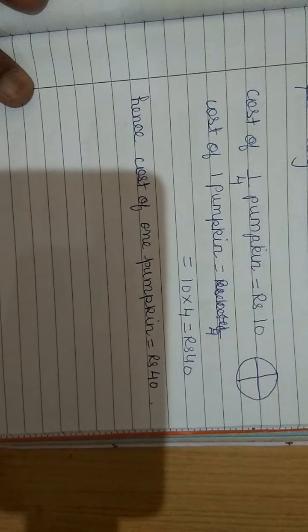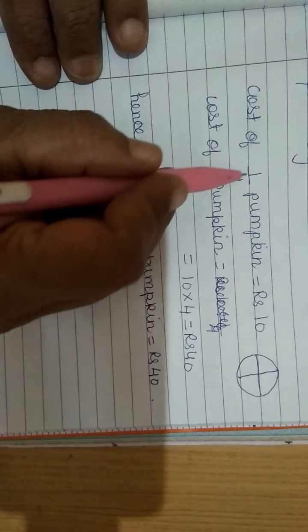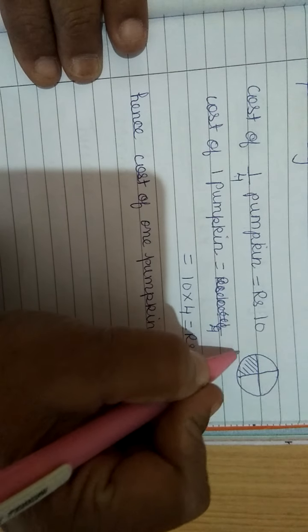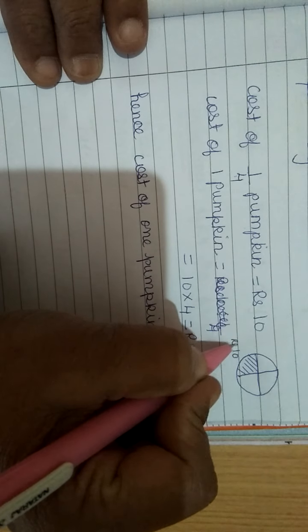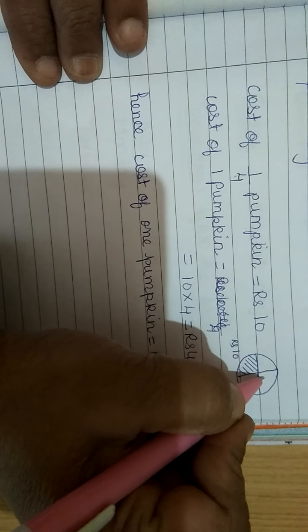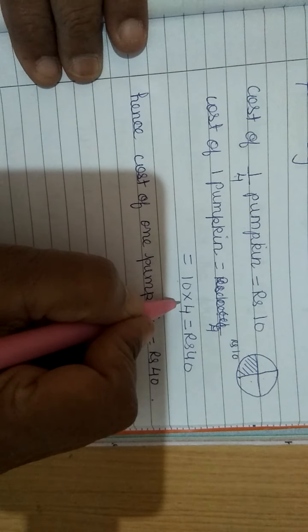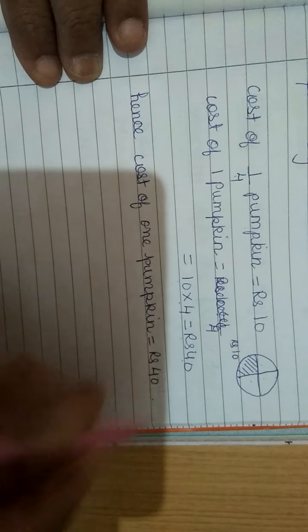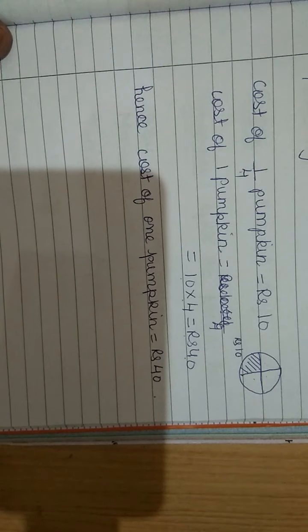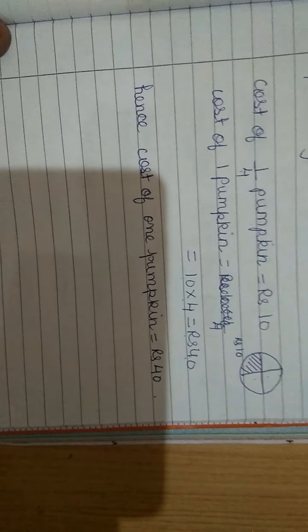See children, cost of 1/4 pumpkin is rupees 10. This much is costing rupees 10. So the whole pumpkin will cost how much? 1, 2, 3, 4. 10 multiplied by 4 will give you rupees 40. Hence, the cost of one pumpkin is rupees 40.